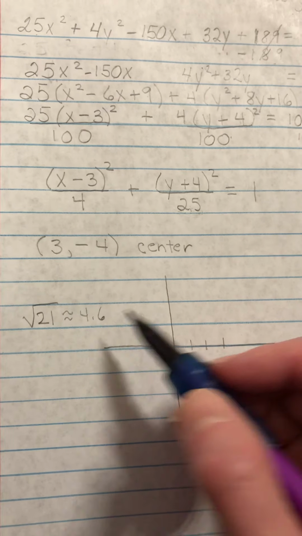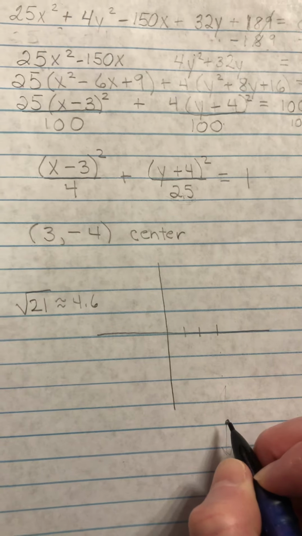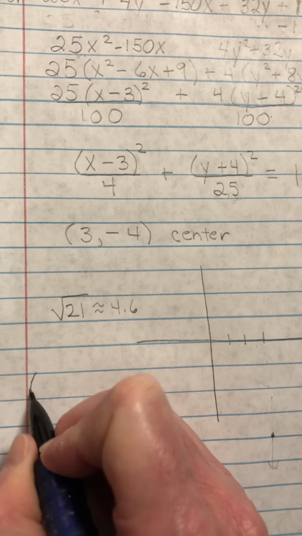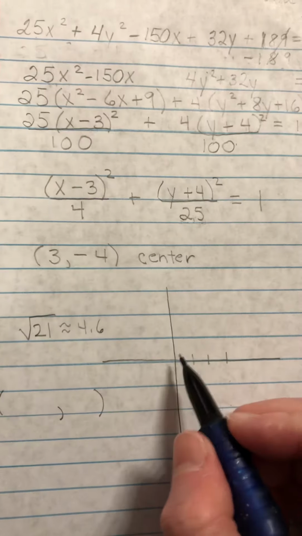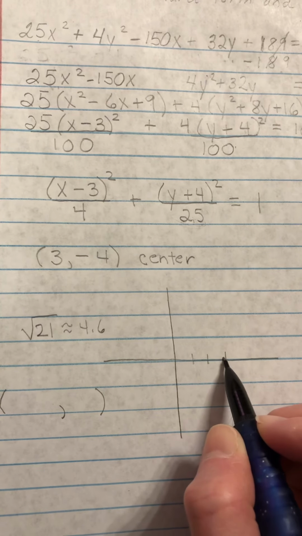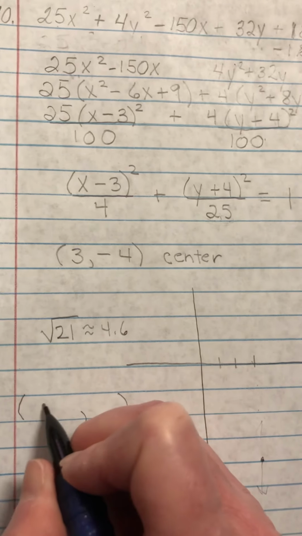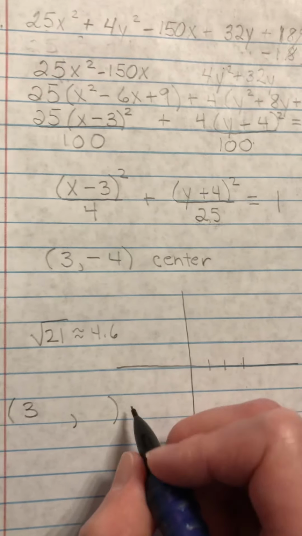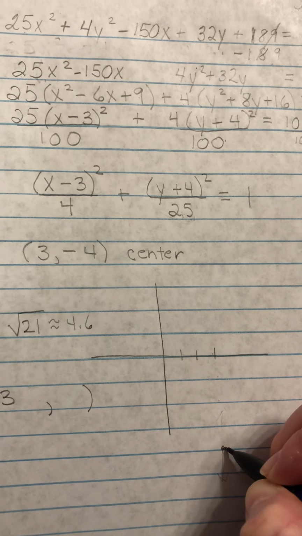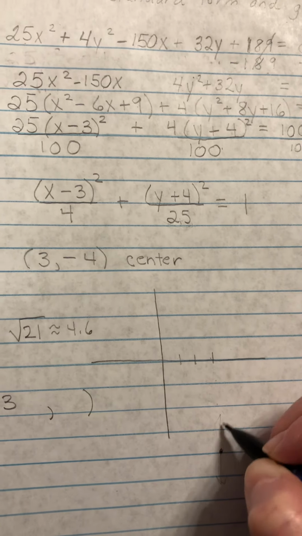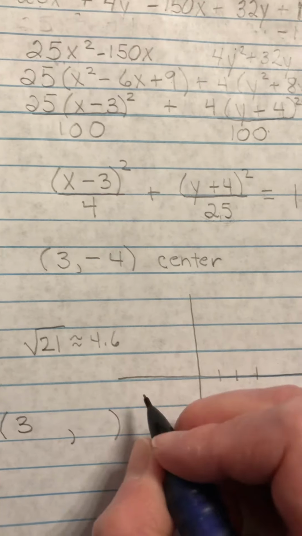So how I'm going to write that is going to be in the following way. So you're still going over 3 units on the x, but for y, instead of being at -4 for the foci, you're going to add radical 21.